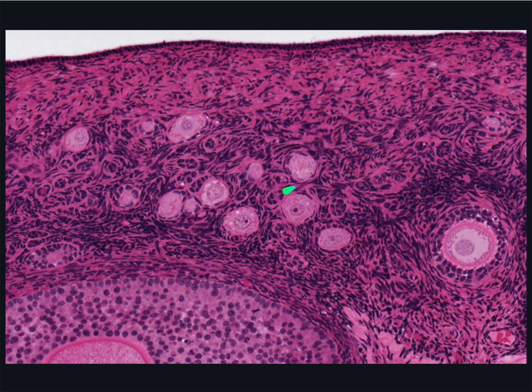Situated within the stroma of the cortex are small, medium, and large follicles, each size representing a stage of development. They're the key histological components of the ovary. They produce both the female gametes, a haploid ovum or egg, and female sex hormones.